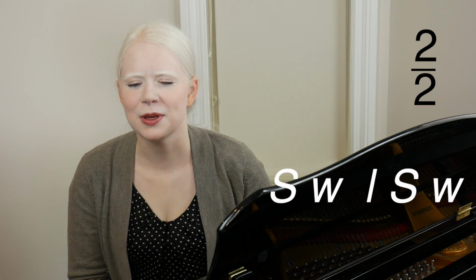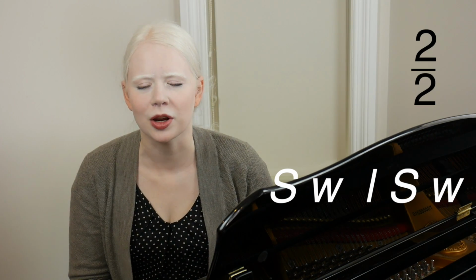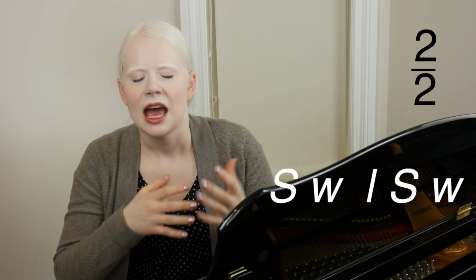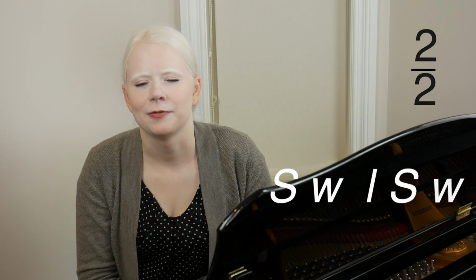And the reason 2/2 feels different is because it's much more like a march. We only have those 2 counts. It's like walking. It feels faster even if it isn't. So 2/2 is typically used for faster songs, marches where you want it to really feel like it's clipping along and moving really quickly, and 4/4 is used if you want something that's a little more relaxed and you have more space to explore notes within one measure.